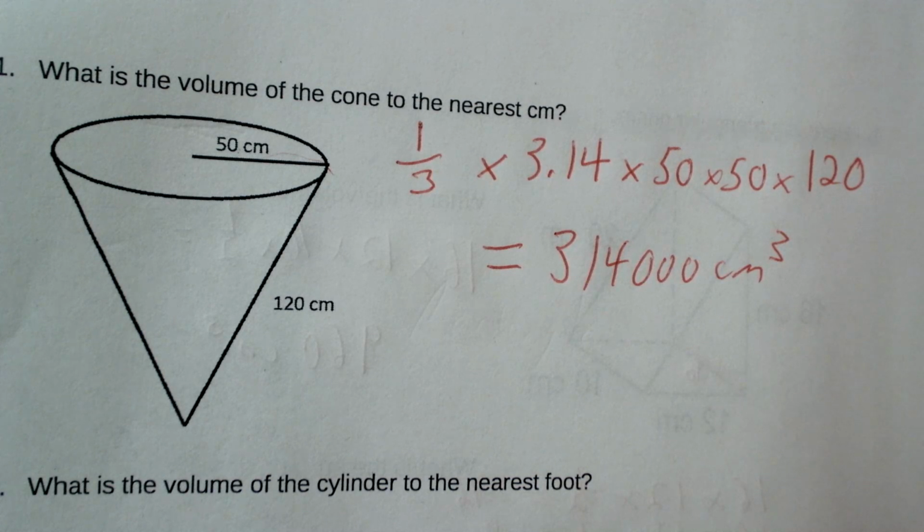So, if you take a look at number 1, the formula is 1/3 times pi times the radius twice times the height. You got 1/3 times 3.14 times 50 times 50 times 120. And that's 314,000 centimeters cubed. If you need, pause it. If you have to, that's fine. This may be in separate videos, I'm not sure yet.